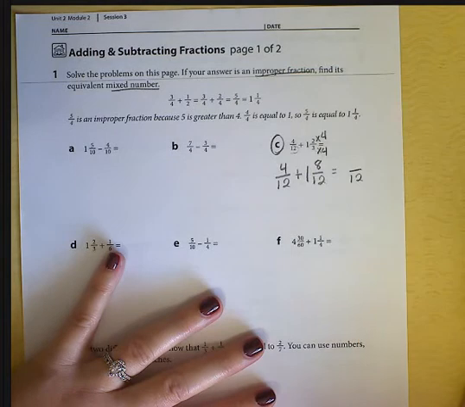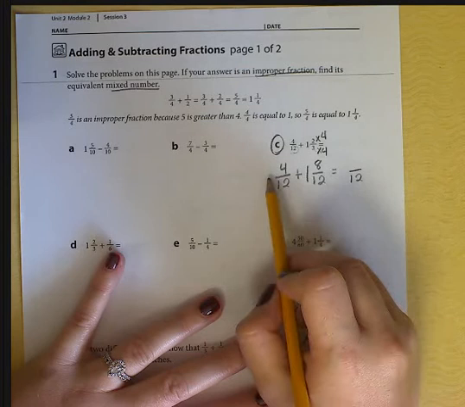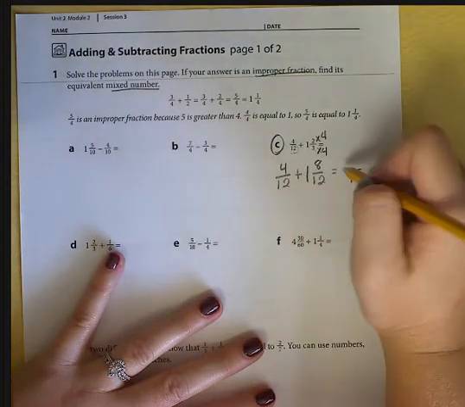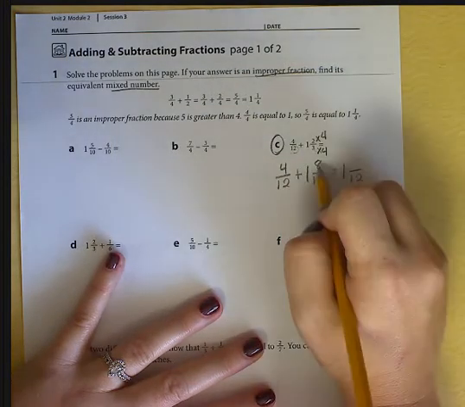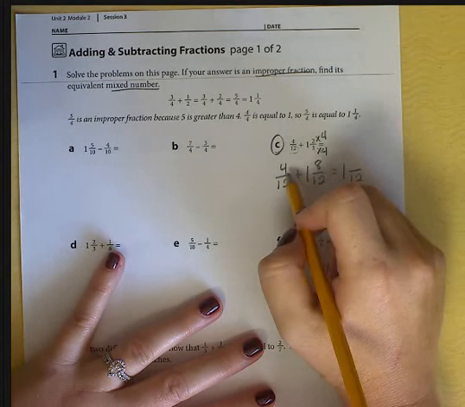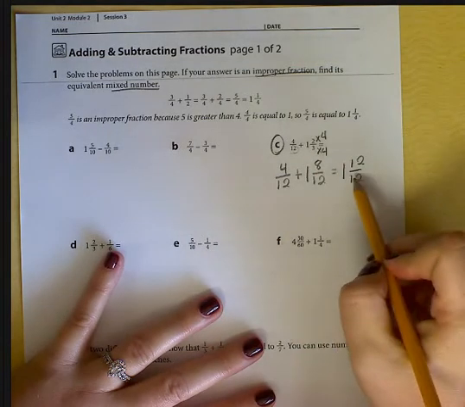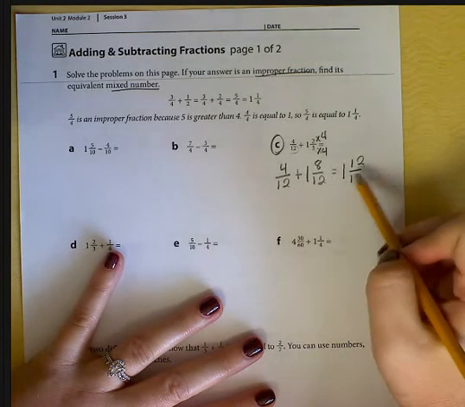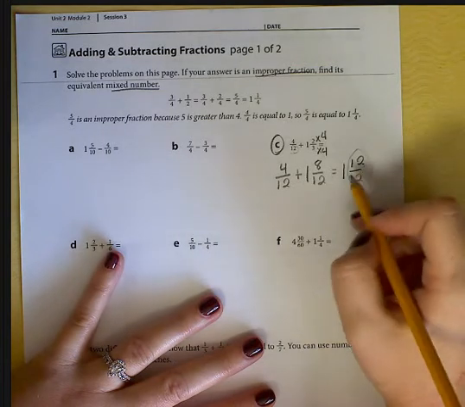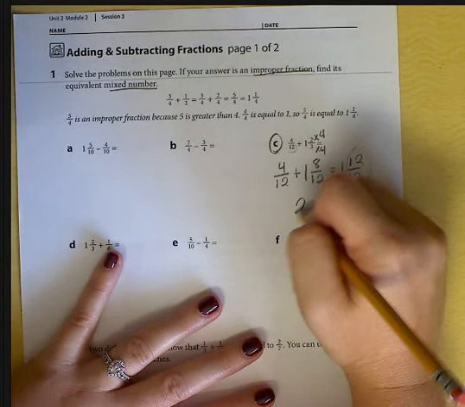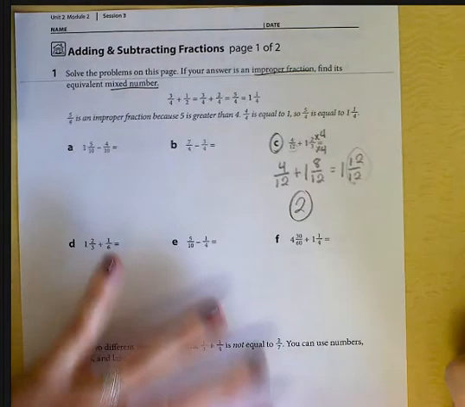So now I can go ahead and add these up. So I have no whole number plus 1 is 1, and then 4 plus 8 is 12. 1 and 12/12ths, 12/12ths makes one more whole, so one whole plus another whole is 2. That's what we would want for them to do on that one.